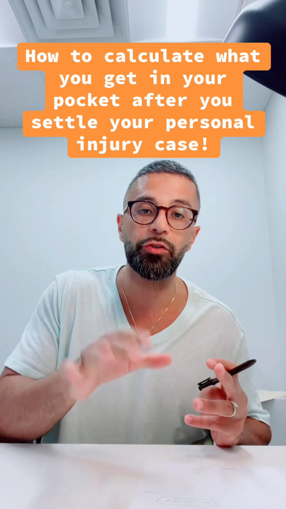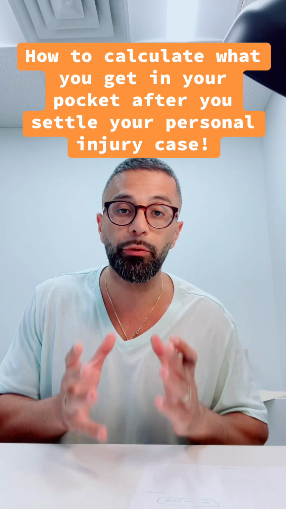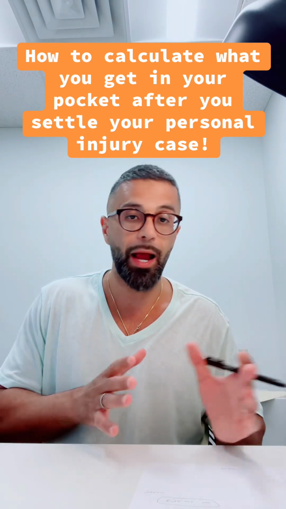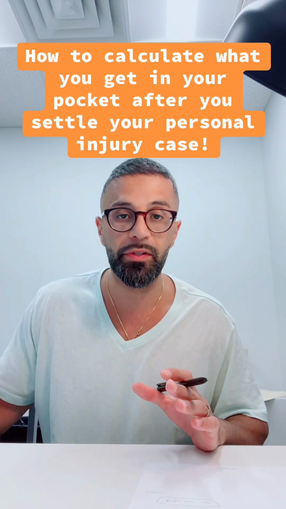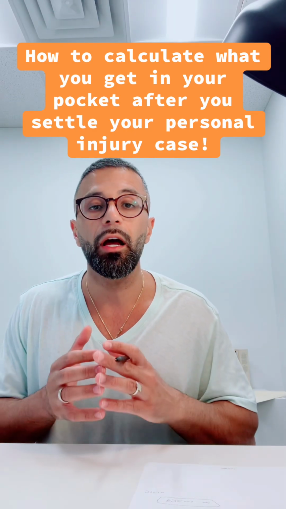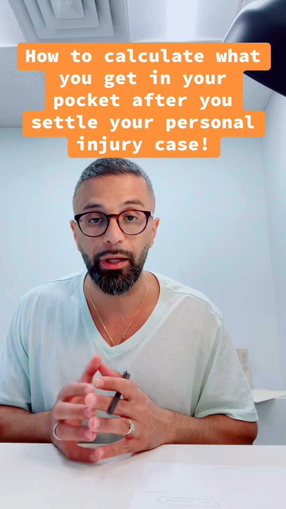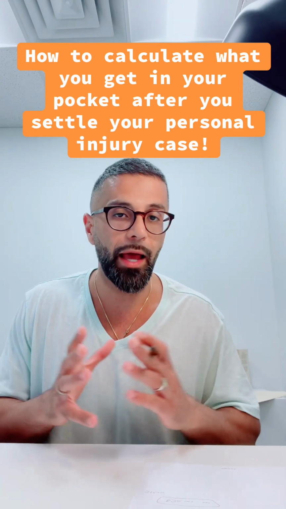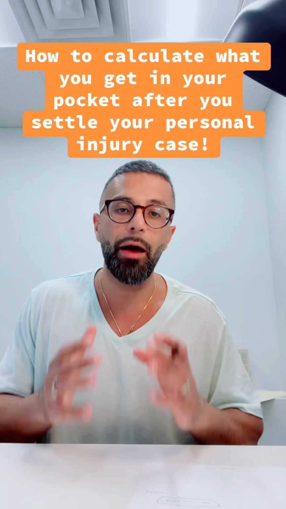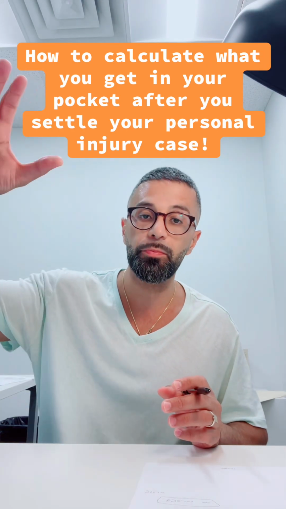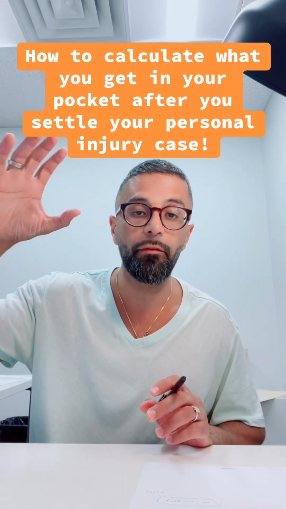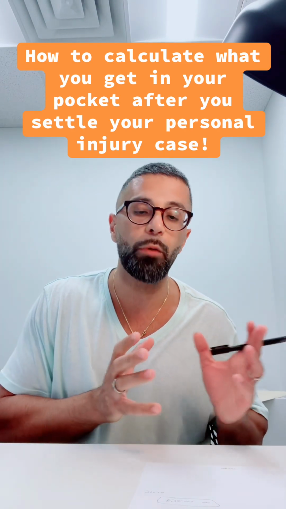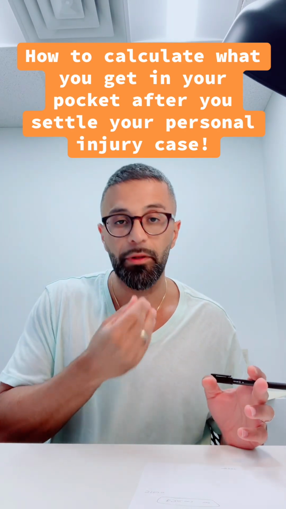First and foremost, you should read your retainer agreement. Not every retainer agreement is the same. So you have to find out what your retainer agreement says in order to properly calculate the legal fees that are being charged to you, and how much you're getting in your pocket. At least at our office, we take the disbursements off the top of the settlement and then we calculate our fee. I think most injury law firms do this, but this is how we do it.